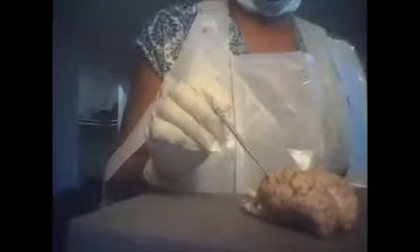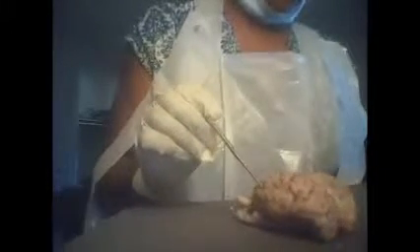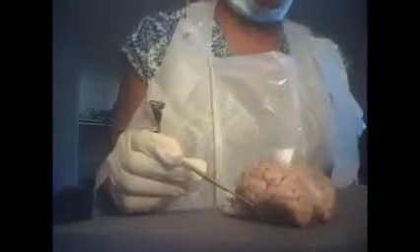The parietal lobe is posterior to the frontal lobe. The temporal lobe would be on the side of the sheep brain, and the occipital lobe is somewhere where my pointer is, the occipital lobe.